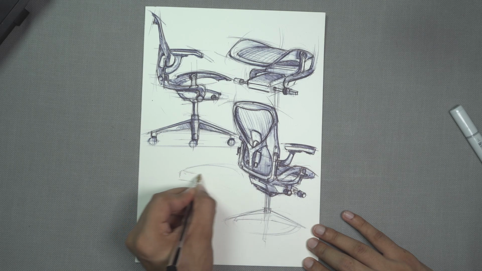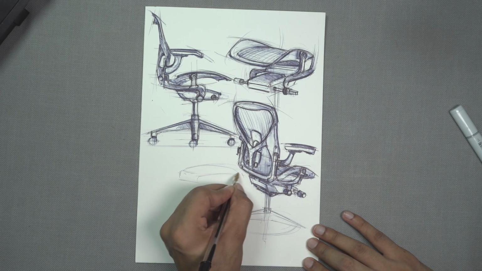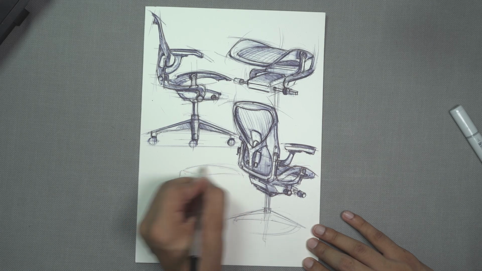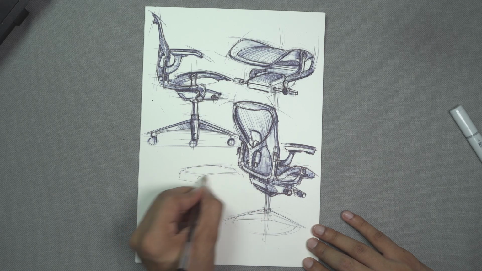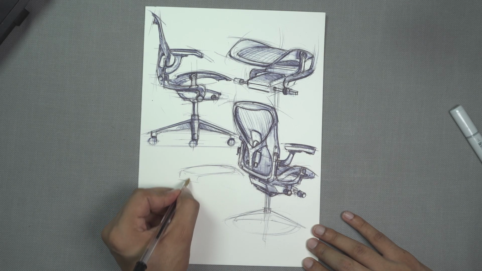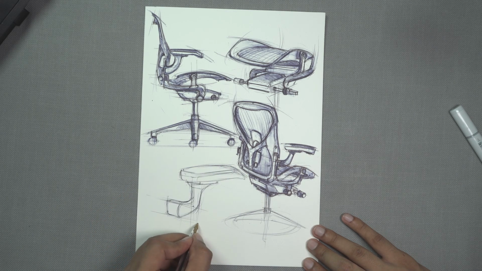The handrest is also an important thing when you are making an office chair, how adjustable it is. It's always important to understand the form and feature and put it in the right place so that it is easy to use.